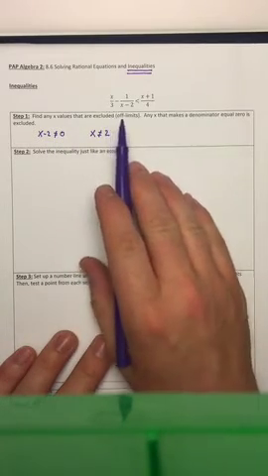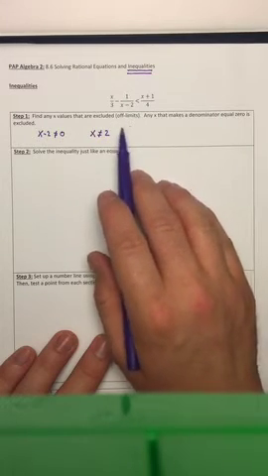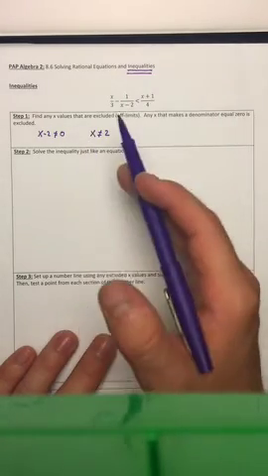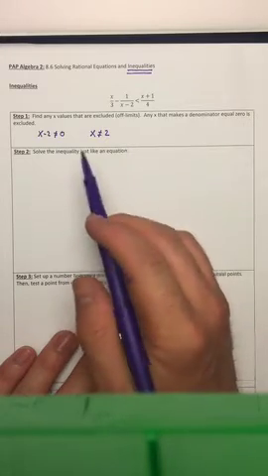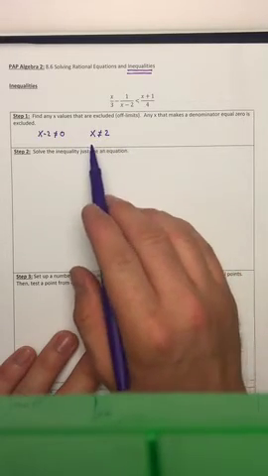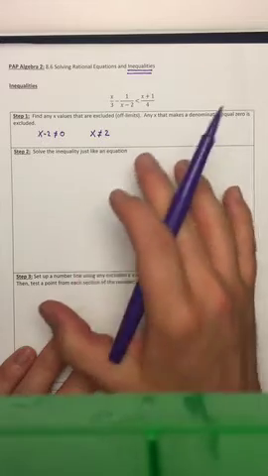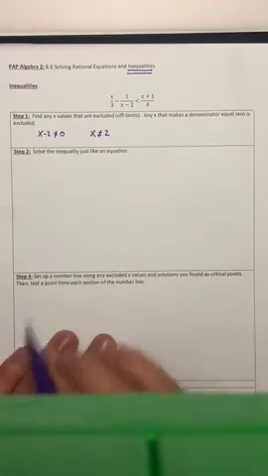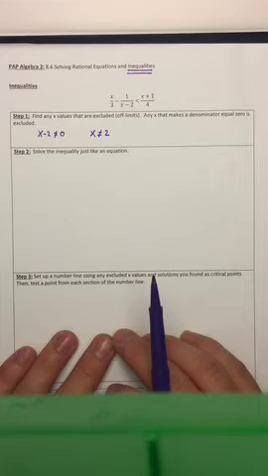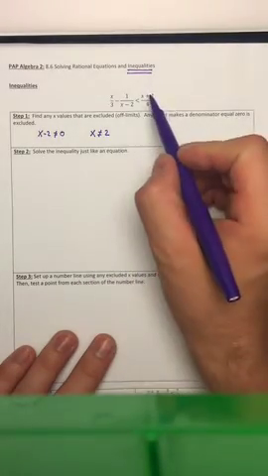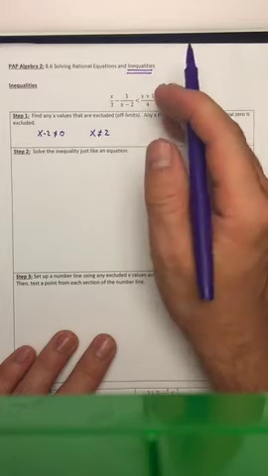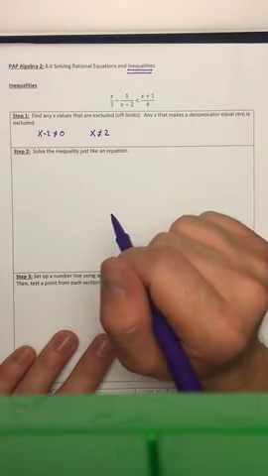Some of the problems that you're going to work on could have 2 or 3 x values excluded. Some might not have any x values that are excluded. But for the most part, you're going to have at least 1, maybe 2, maybe even 3 x values that are excluded off the bat, because you just figure out which x values make denominators 0. Again, you don't care at all about numerators here. You're just looking at your denominators.